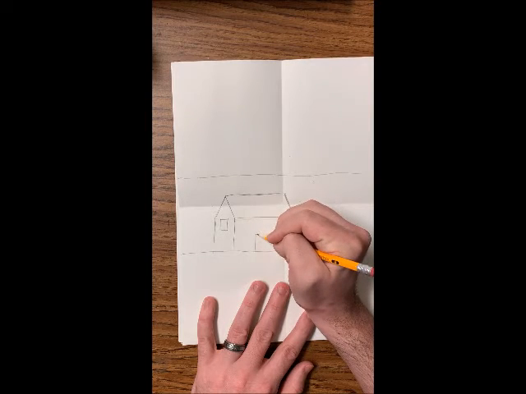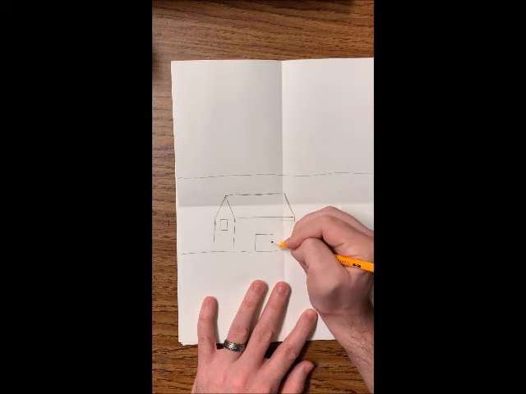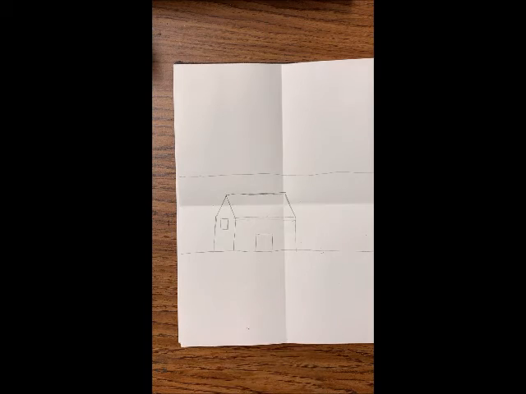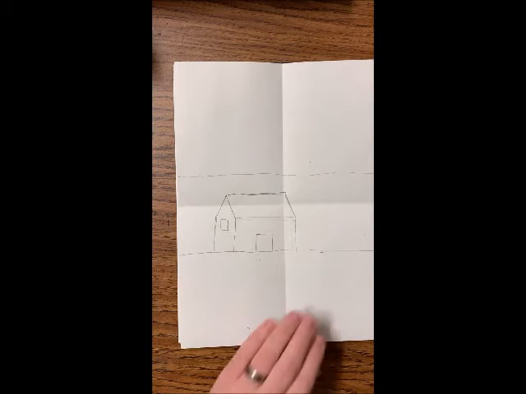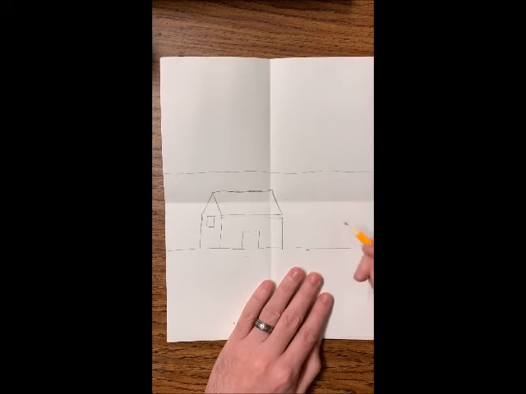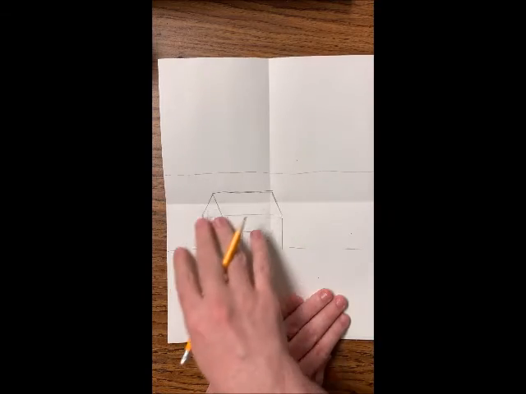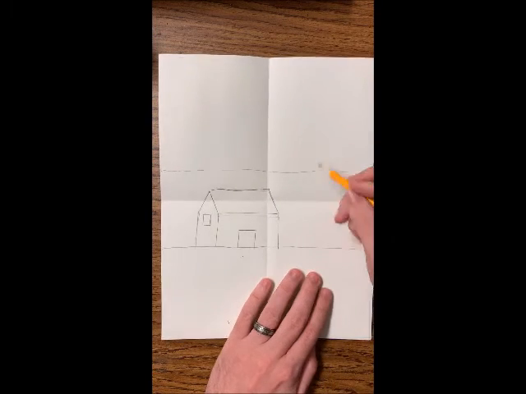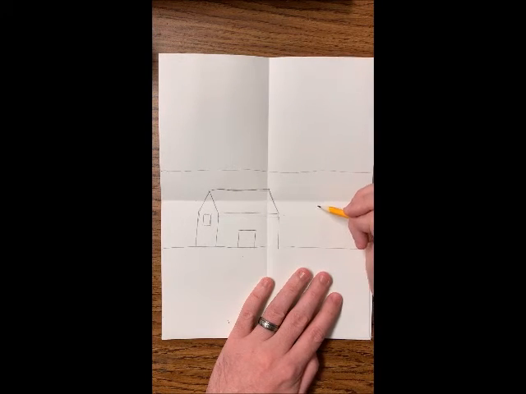Maybe a door on this side. These can be whatever details you want to add. I'm just adding a little bit so we can see how big things are going to be. Now I'm going to do, also still in the middle ground, maybe a tree. And this tree is going to be a little bit bigger than the house, kind of like if we looked outside, maybe we would have a big tree outside.